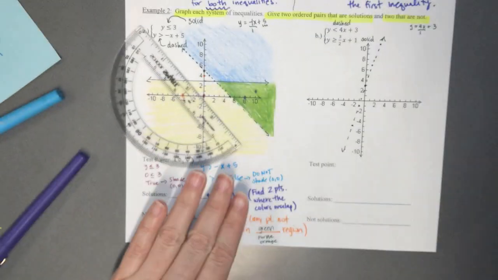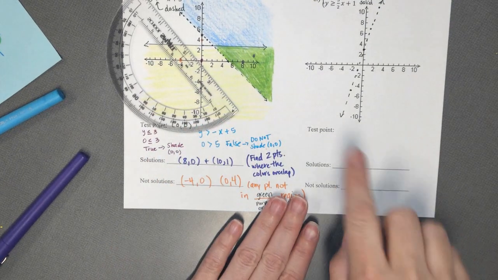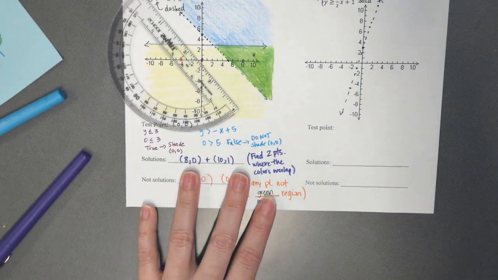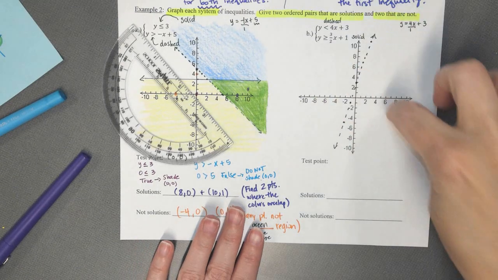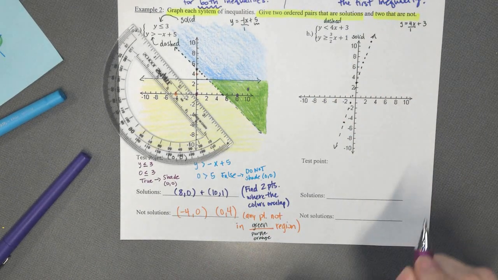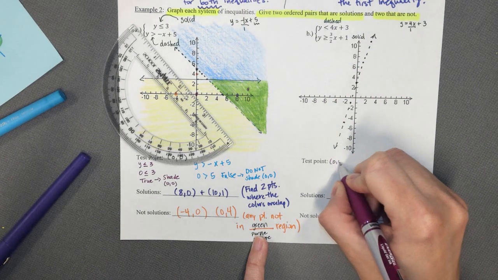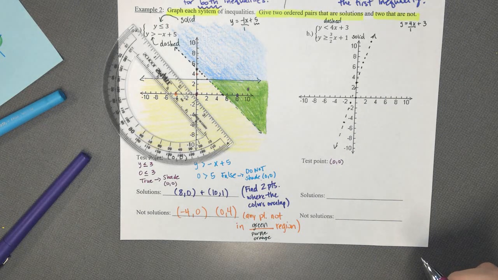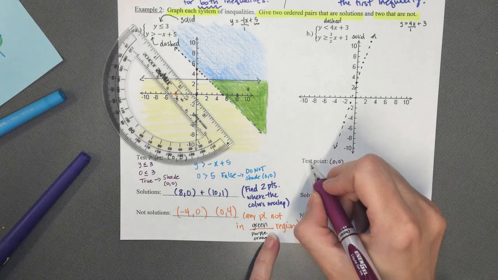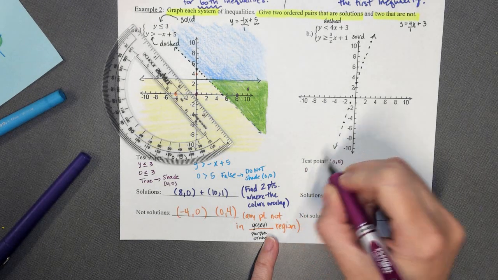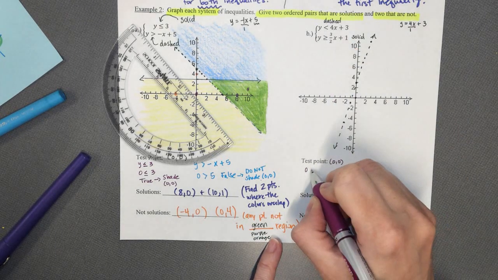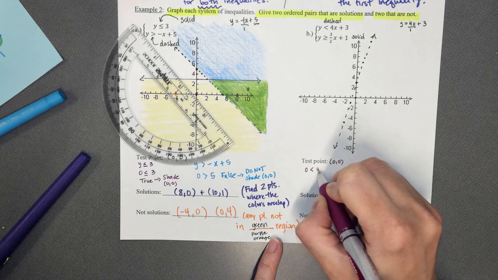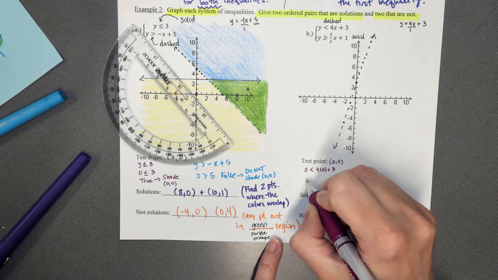All right, and then before we do the second line, we're going to determine where we're going to shade, okay? So, again, you can use 0, 0 anytime it's not on the line, but when you plug that in to the first one, you have y is less than 4 times 0 plus 3.